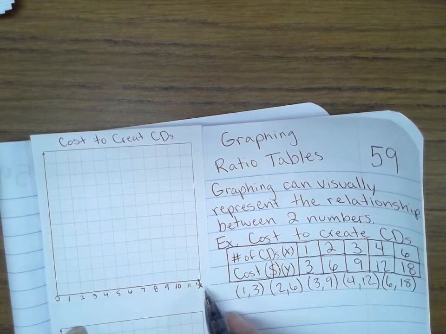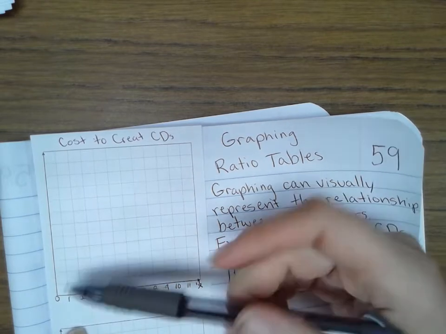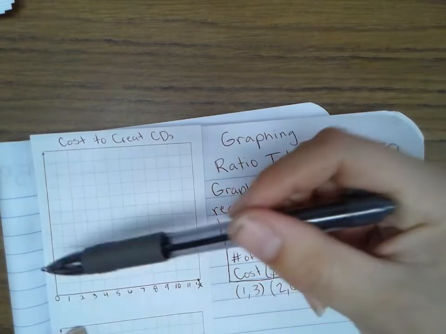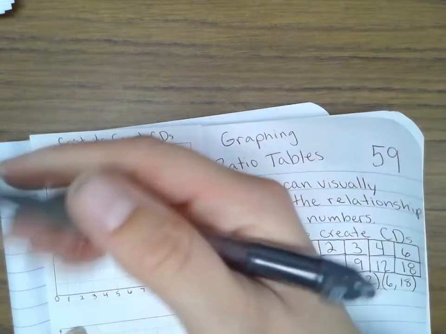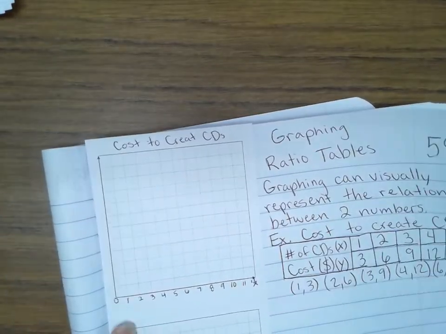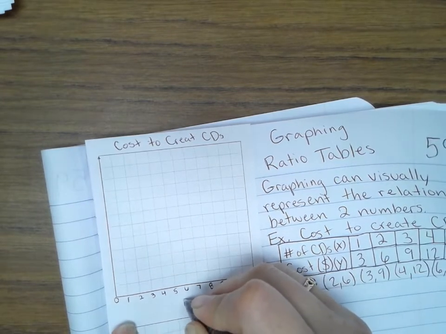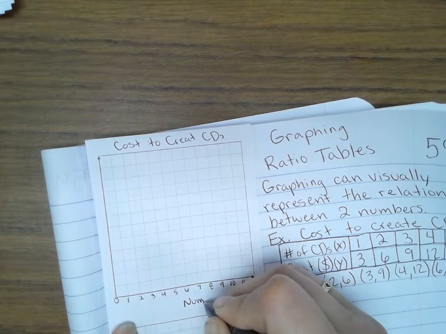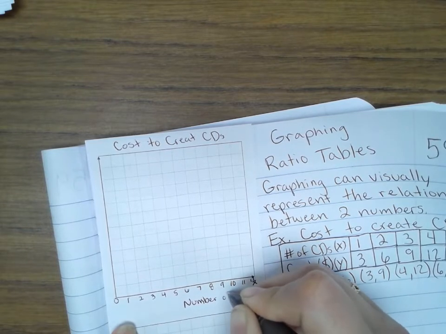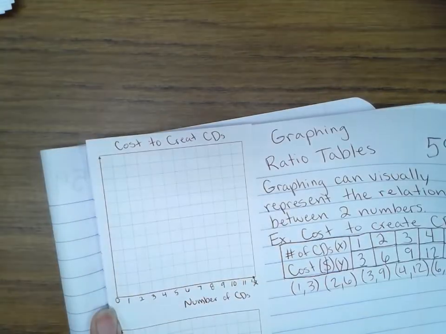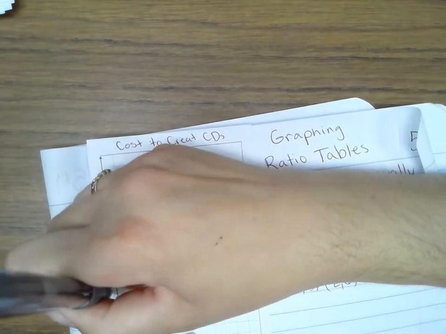We can also skip count, but if we skip count, we have to do it accurately. So if I want to go this direction, I want to get up to 18. I don't have 18 spaces here, so if I were to number by twos, that would be okay. But I also need to label this. So this is the number of CDs. And this would be cost.